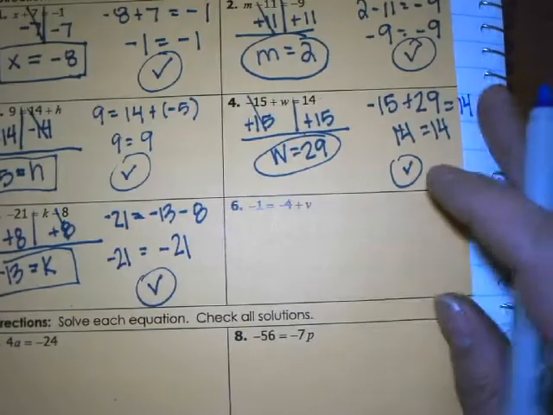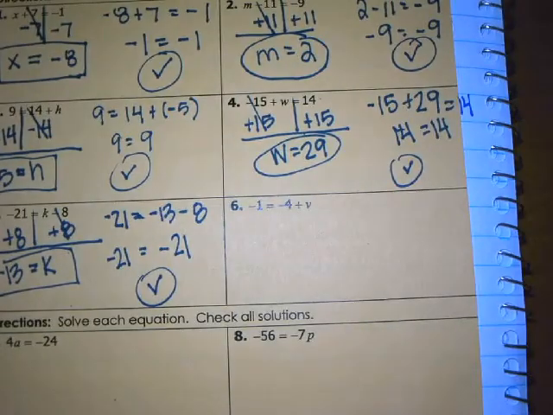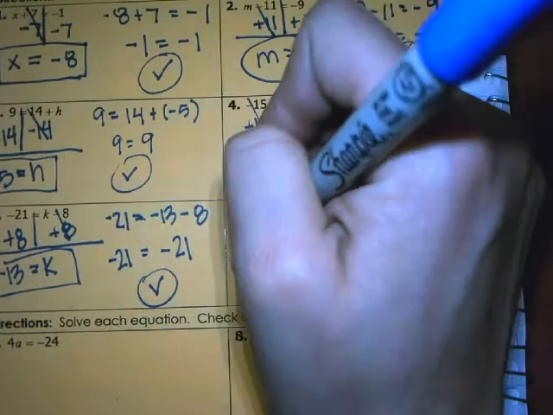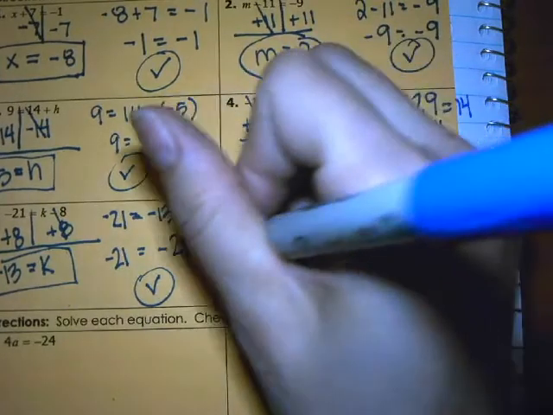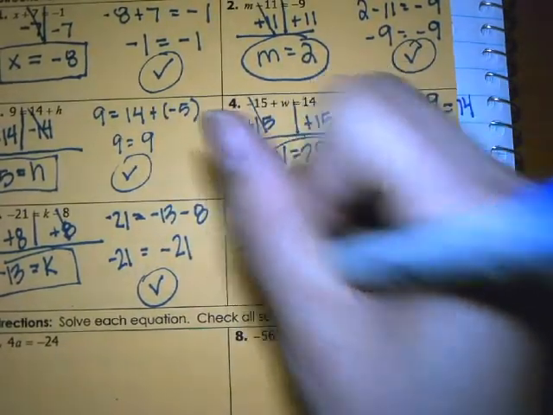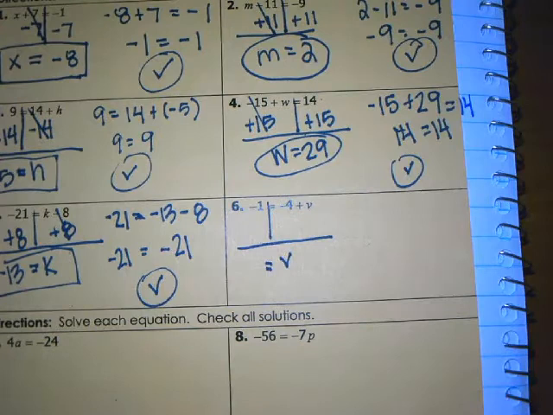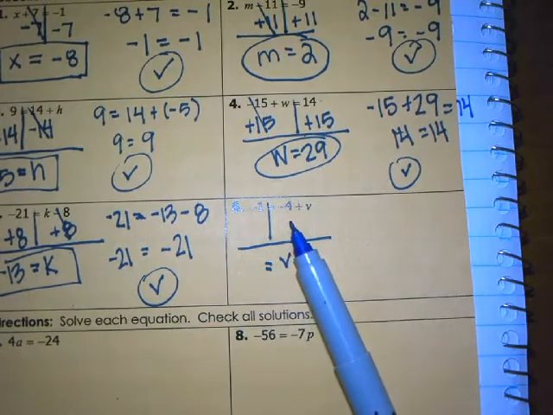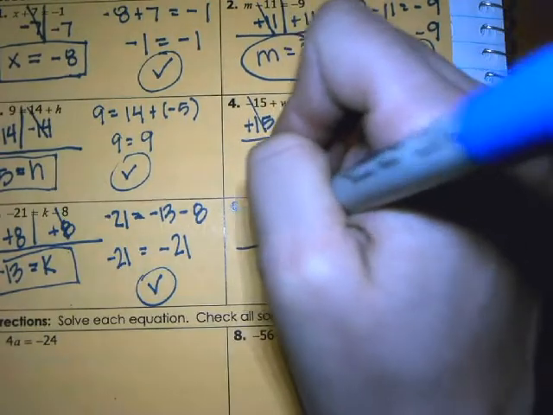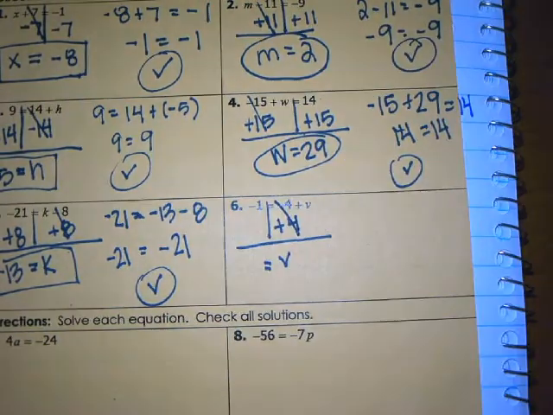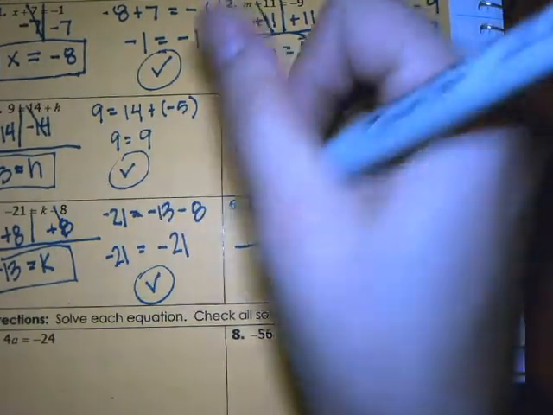All right, last one in our notebook for today. Draw your line. I want to get the variable all by itself, meaning I want it to be v and equals. So what number do I need to get rid of? And what do I need to do to get rid of that negative 4? Because negative 4 plus 4 is? So those 4's go away, and whatever you do to one side, you have to do to the other.